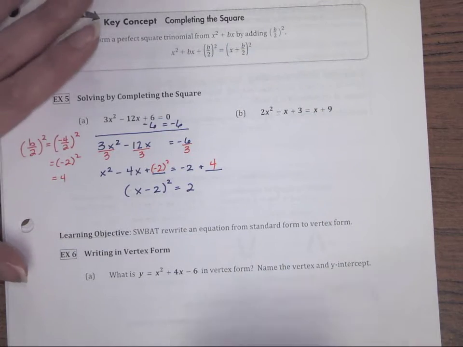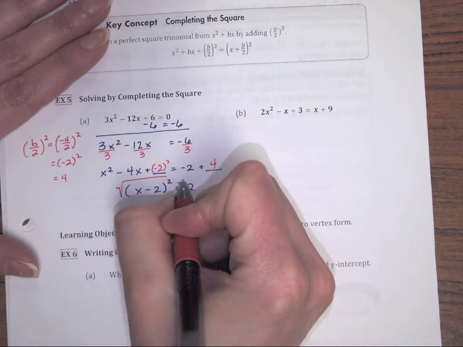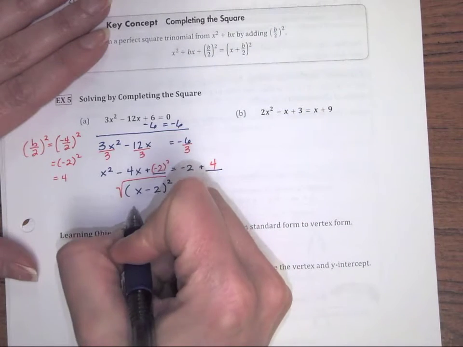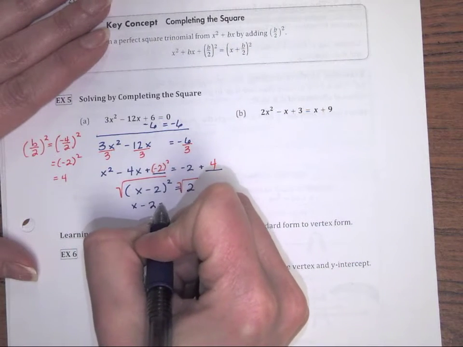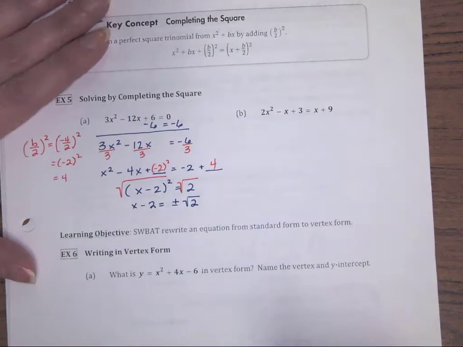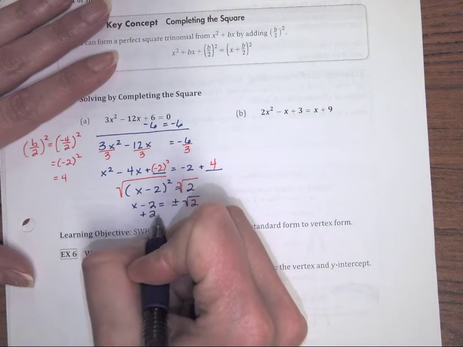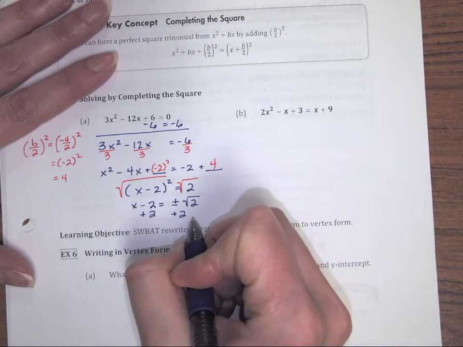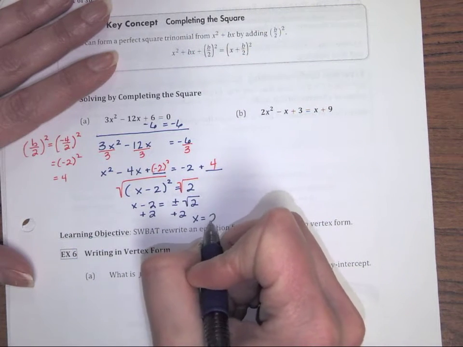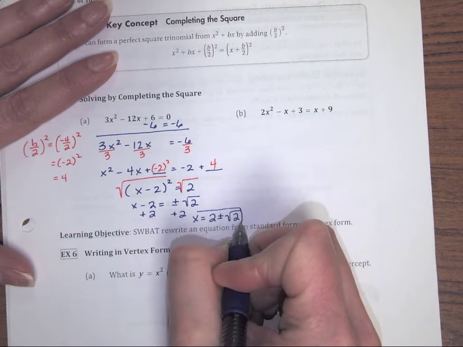Now I'm going to square root both sides. So I have x minus 2 equals plus or minus the square root of 2, which doesn't simplify. And my very last step is I need to add 2 to both sides, which is going to give me x equals 2 plus or minus the square root of 2, and that is my answer.